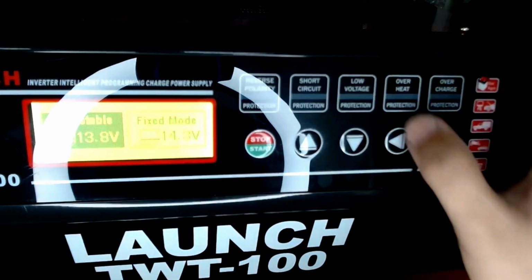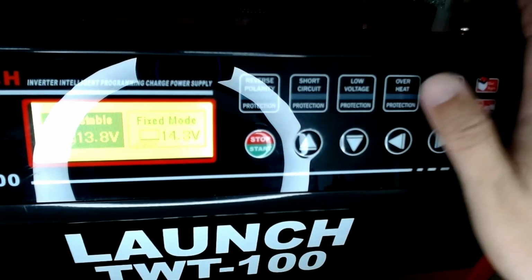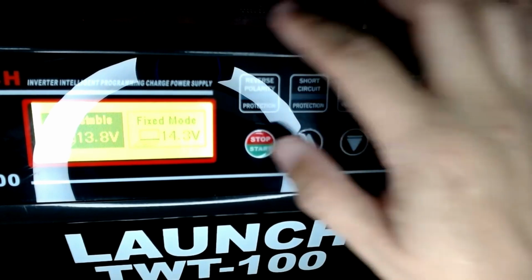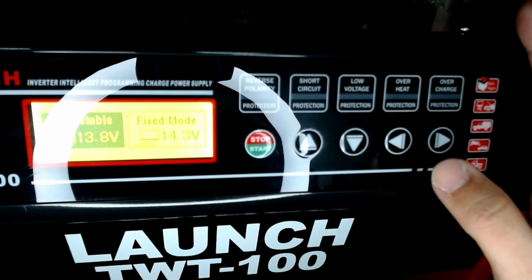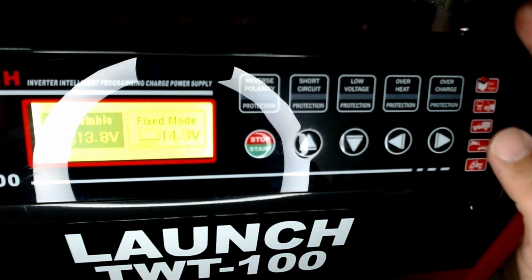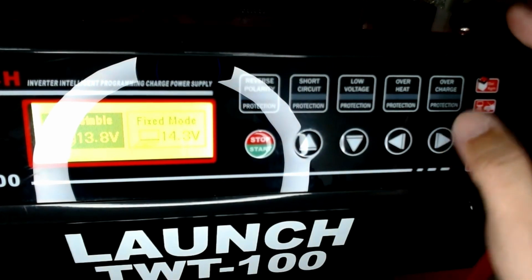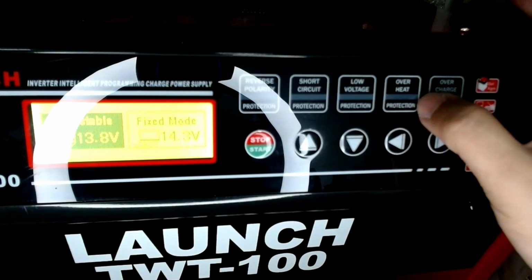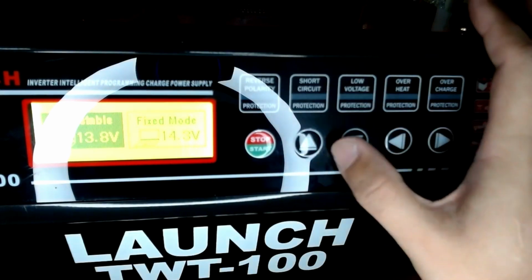This programming charger also has a fan. You will notice the fan is running. The fan is here. It will protect from overheat.